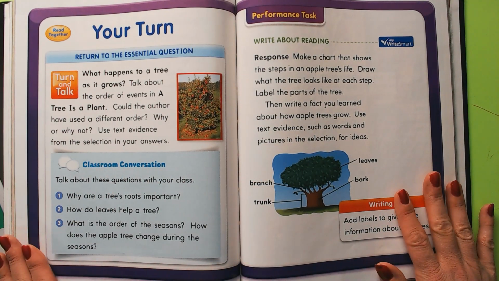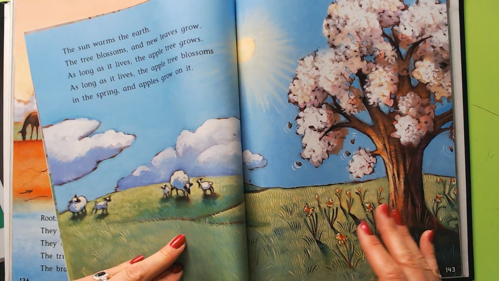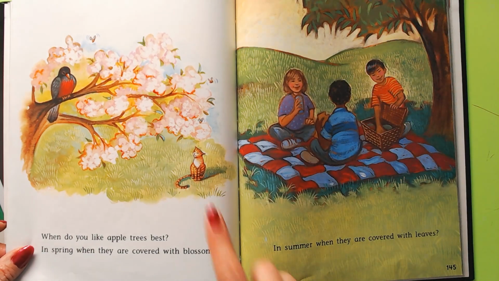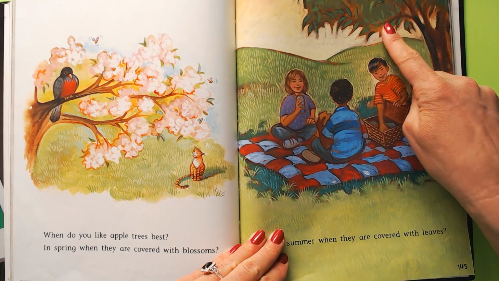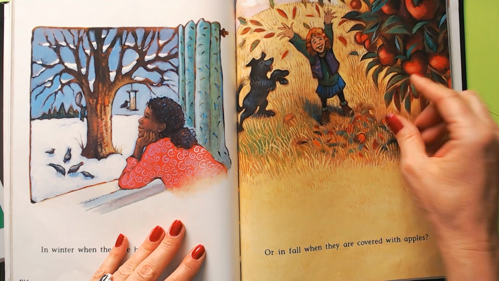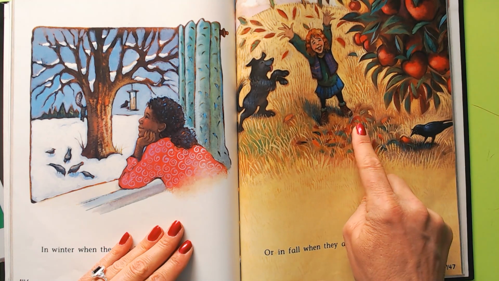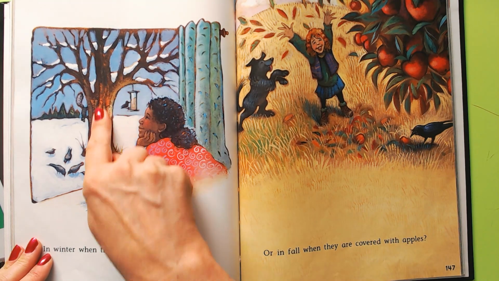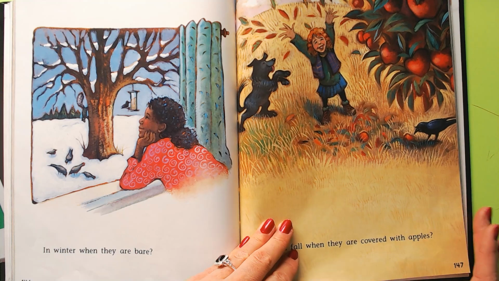And how does the apple tree change during the seasons? They showed us. In the spring, it has lots of blossoms. In the summer, it has lots of leaves, and you can't see them, but there are these little green apples on it. In the fall, it has lots of apples, and some of the leaves have changed colors and have fallen to the ground. And in the winter, the apple tree looks bare, with no leaves on it. So that's how it's changed.